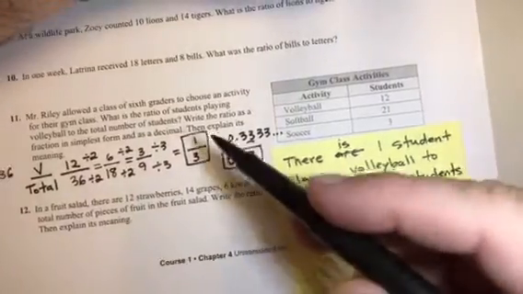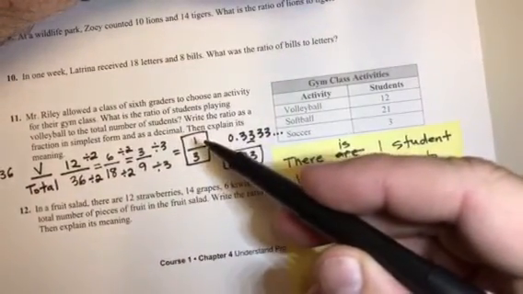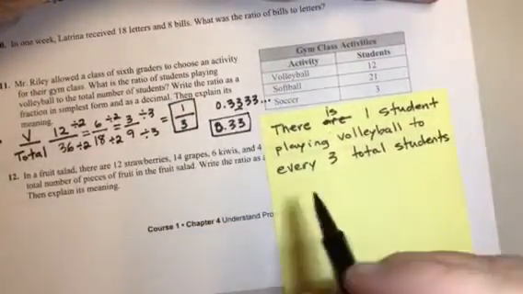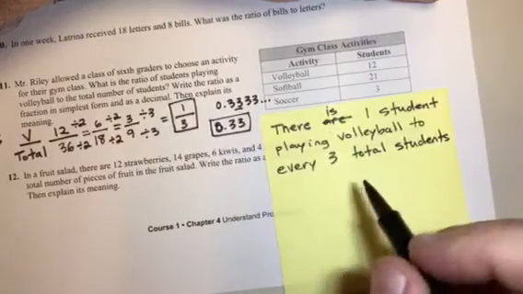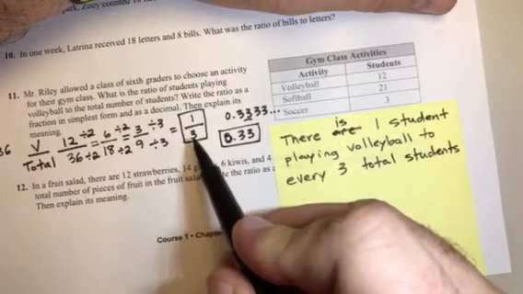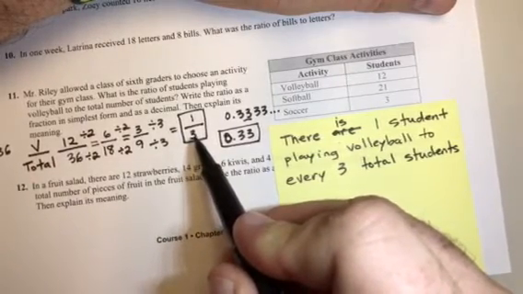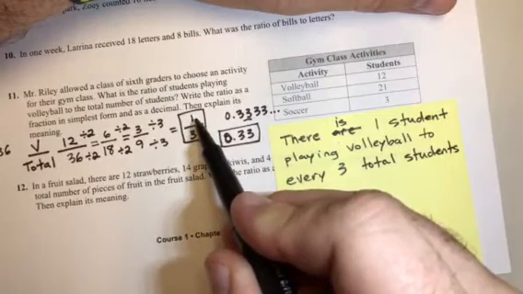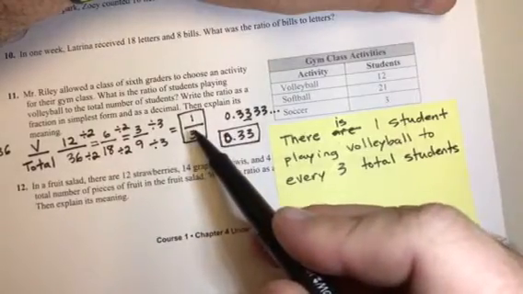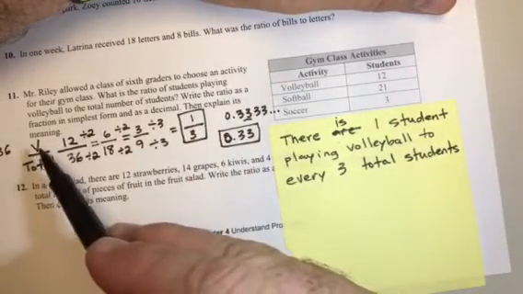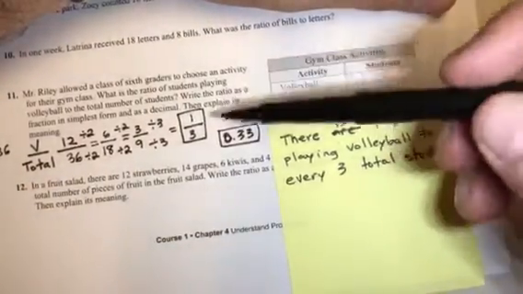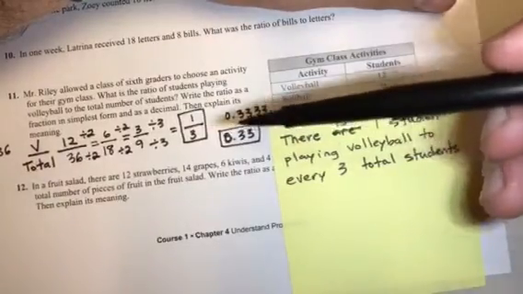But because this has a 1 in the numerator, there's a multiplication relationship between it and the denominator that would allow us to explain it in a couple of other ways. I'm not going to write the sentence, but I could write this a couple of other ways. I could say there are 3 times as many students as there are students who are playing volleyball, because 1 times 3 is 3. I could say there are 1/3 as many students playing volleyball as compared to the total number of students. So we want them to see that relationship of whatever the ratio is.